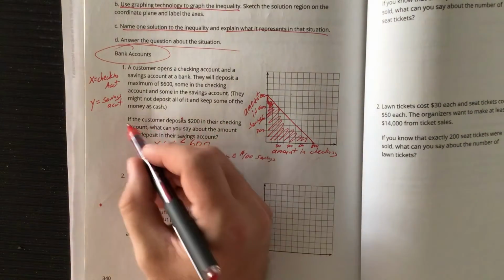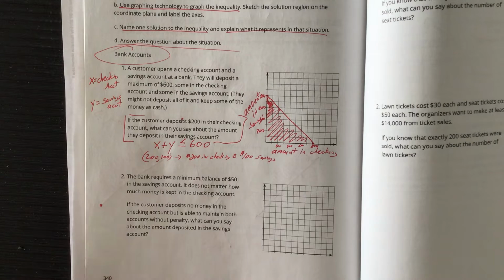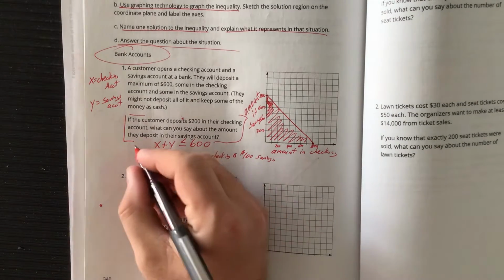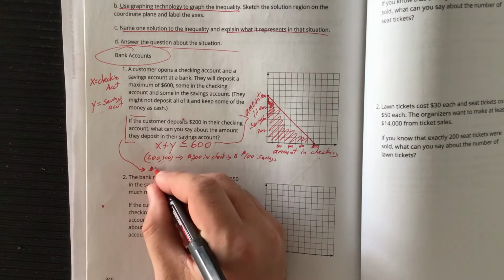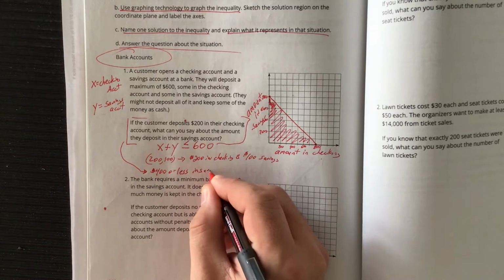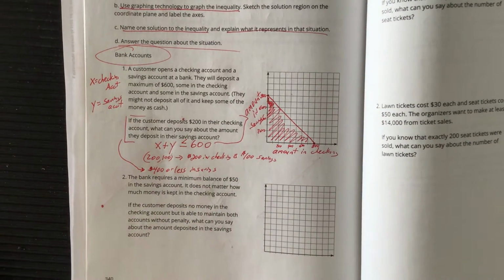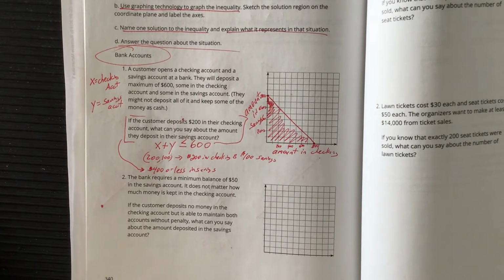Less than 400. Yeah, it's 400 or less, right? Max of 600. So what can I say? $400 or less in savings. I can't just pick a number because that would just be a guess, but I do know it's 400 or less because it's got to equal 600 at most. That's a max.